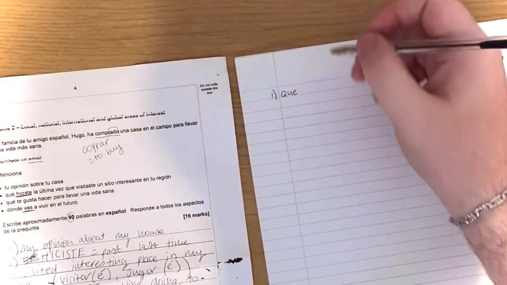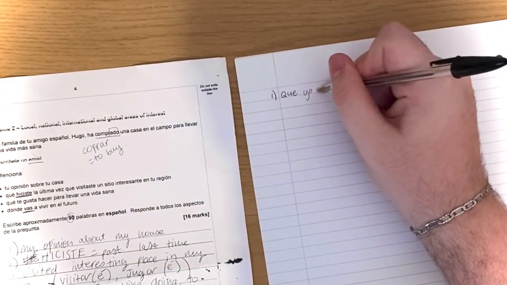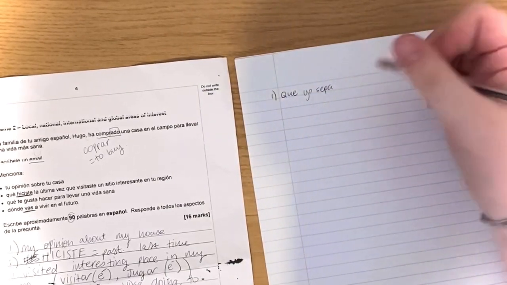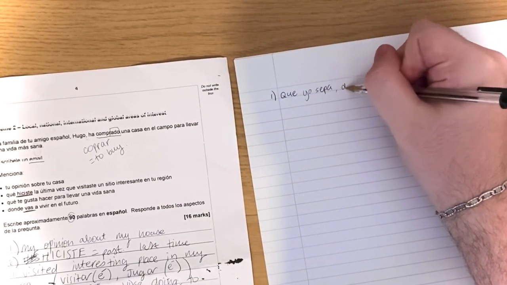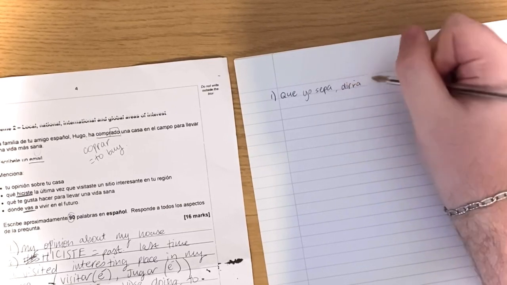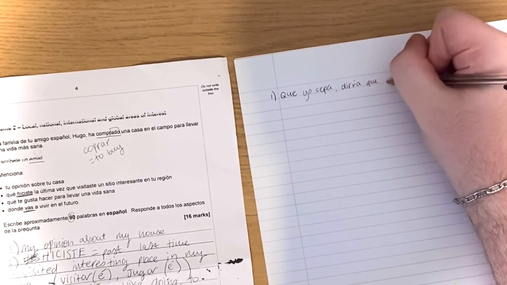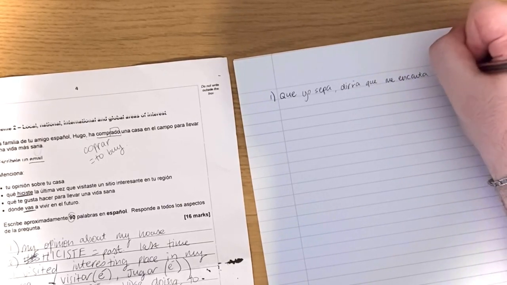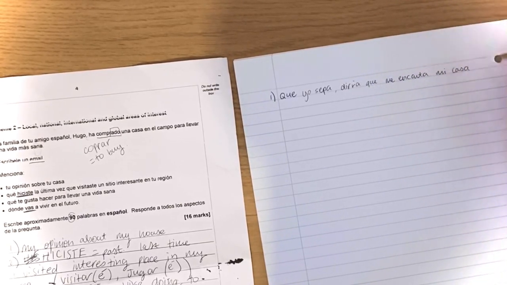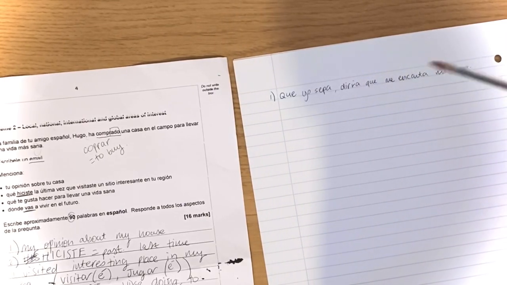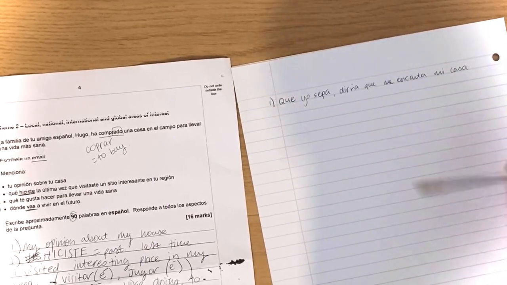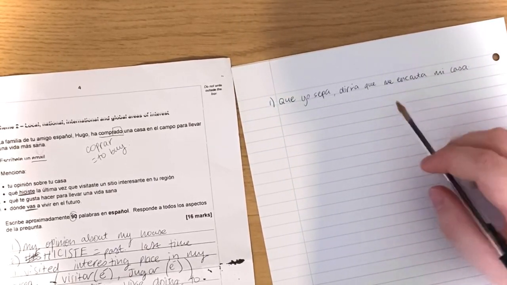So I'm going to use que yo sepa, which basically means, as far as I know, diría que me encanta mi casa. So I've given an opinion there, and I've given just a basic phrase to say what I love, because it's obviously me encanta. Why? Let's move on to our why reason. So, diría que me encanta mi casa.